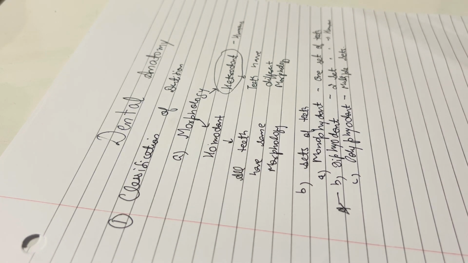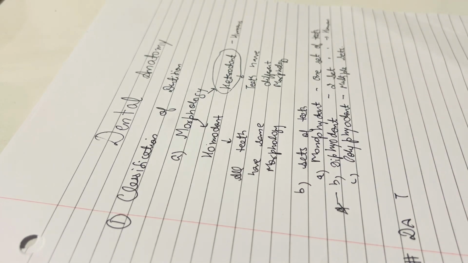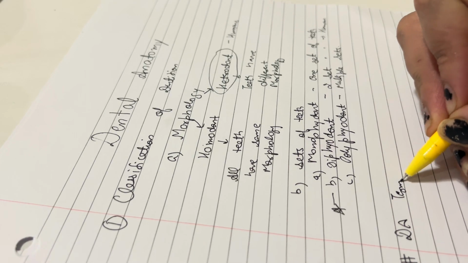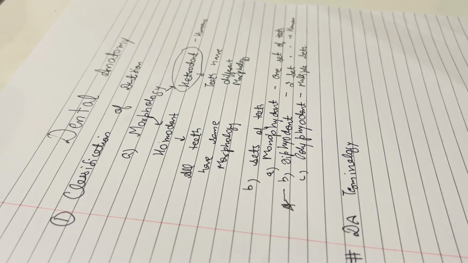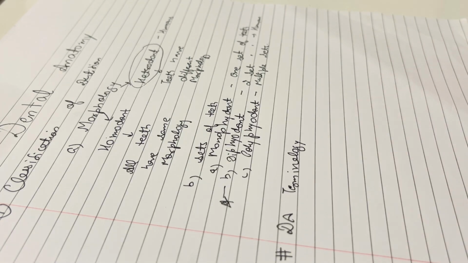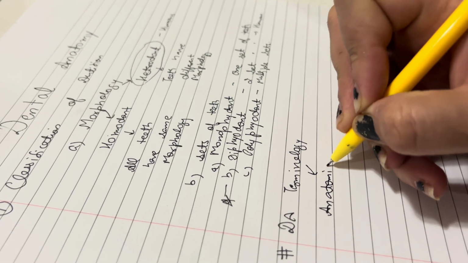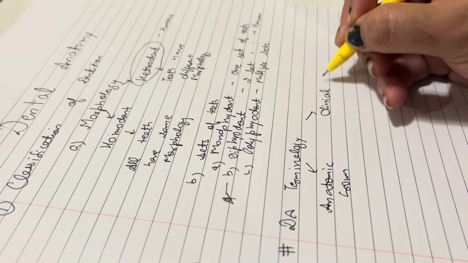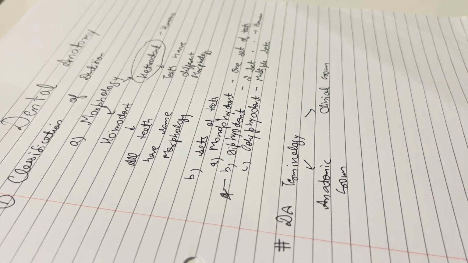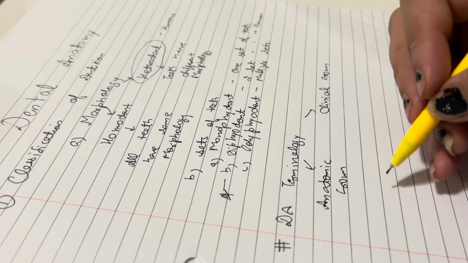Now the next thing is that we must know the dental anatomy terminology. The first thing we should know is the anatomic crown, and then the clinical crown. Remember, the portion from the CEJ to the incisal edge is the anatomic crown.